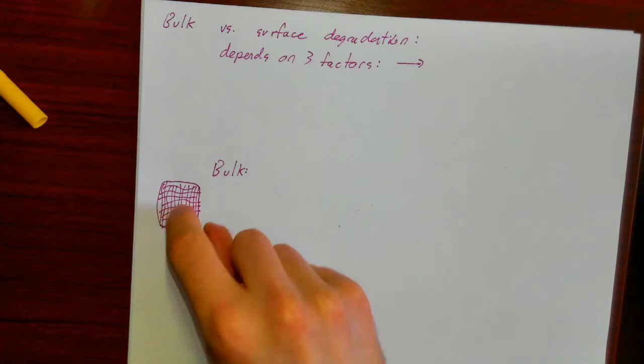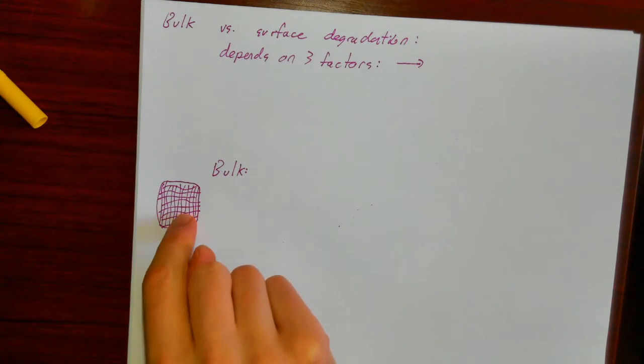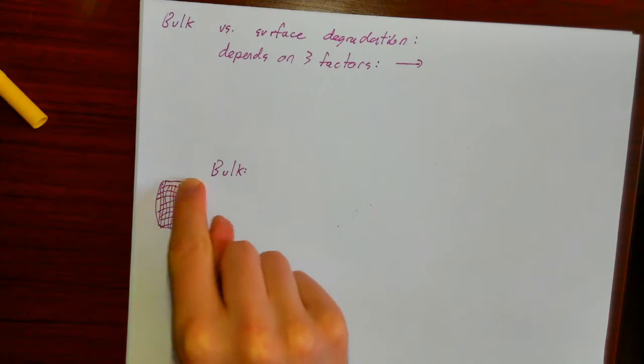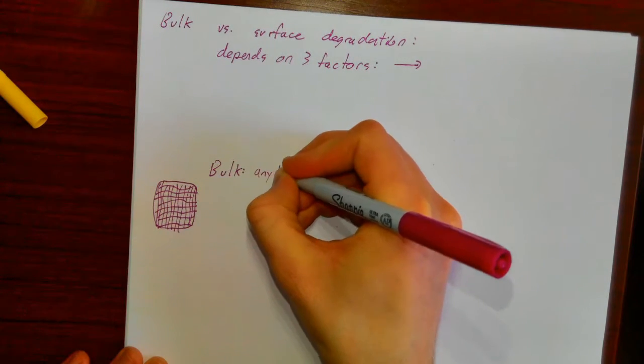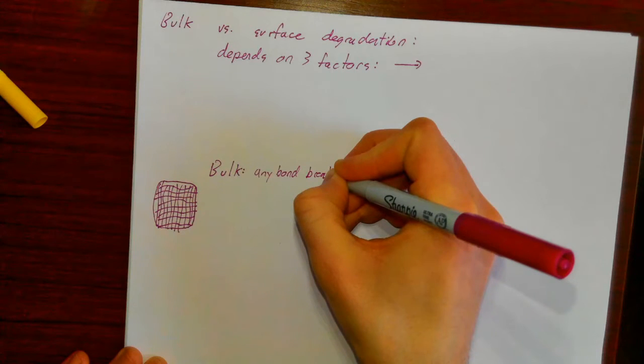Let's say this is a polymer that degrades hydrolytically. Let's say water can diffuse into and through the scaffold, and any of the bonds could break at any time.